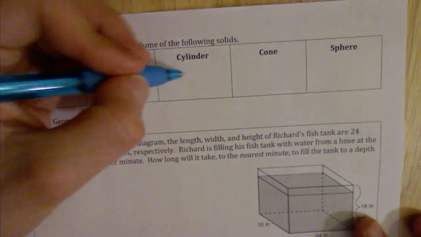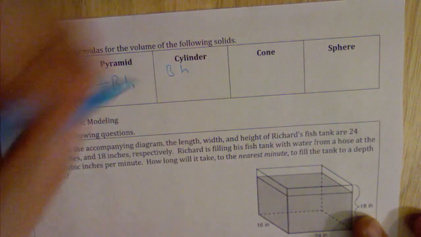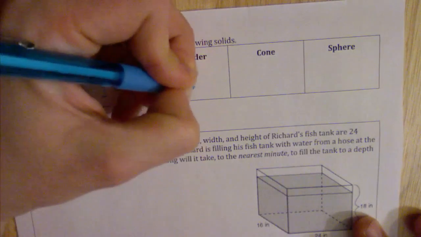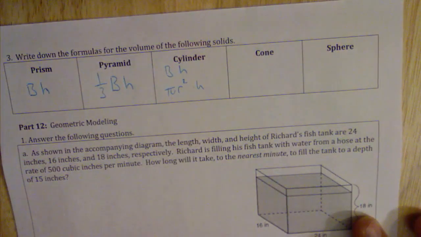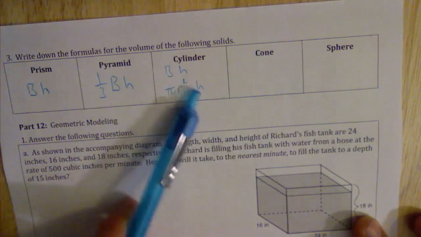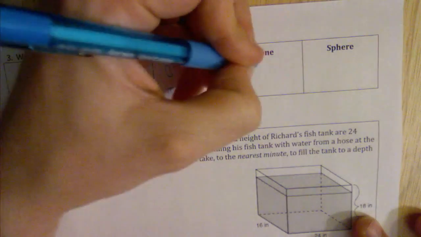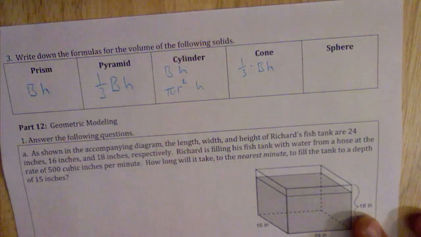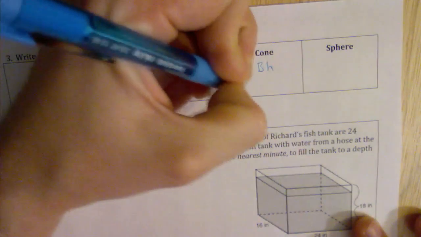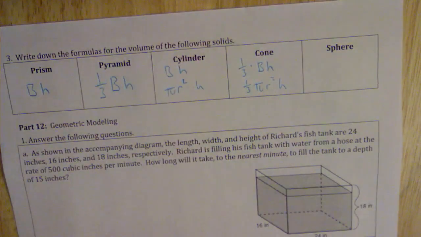A cylinder is the same thing. It's just the area of your base times your height, but you need to remember that the area of your base for a cylinder is pi r squared, and then times the height. A cone is the same thing as a pyramid, except with a circle. So it is, again, 1/3 times the area of your base times your height. But since a cone has a circle at the bottom, it's usually 1/3 times pi r squared times your height.